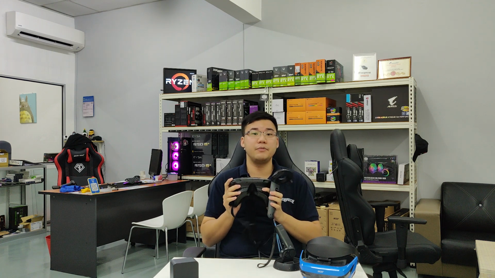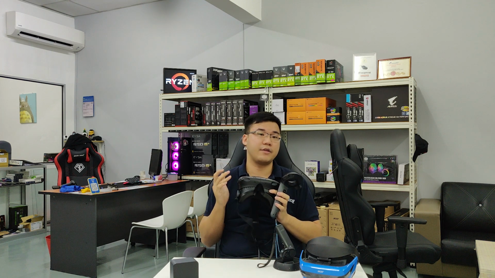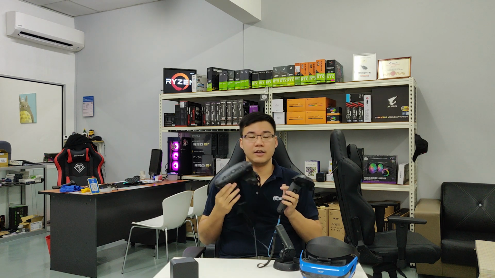And for the HTC Vive, one of the disadvantages is the hardware. It has too much hardware. To improve accuracy, you will need slightly more hardware compared to the Acer Windows Mixed Reality. So the HTC Vive actually is slightly more hassle to set up, and that's about it.